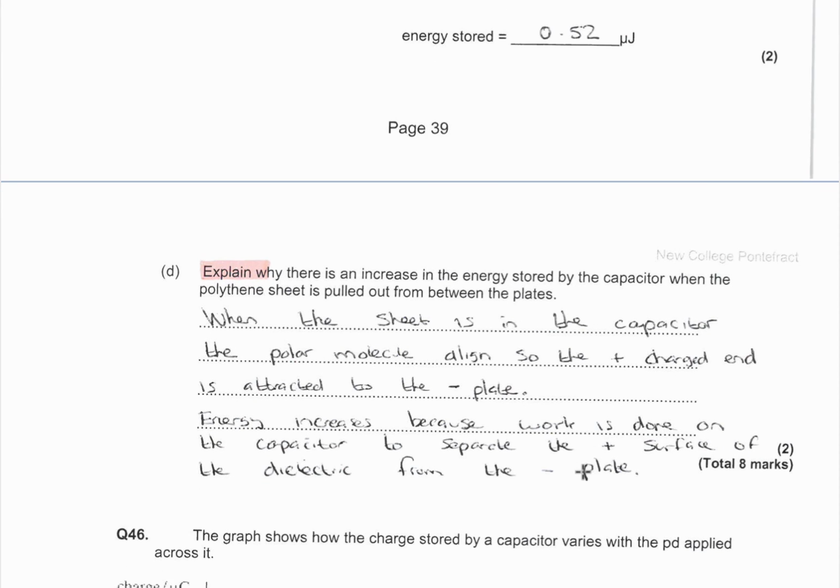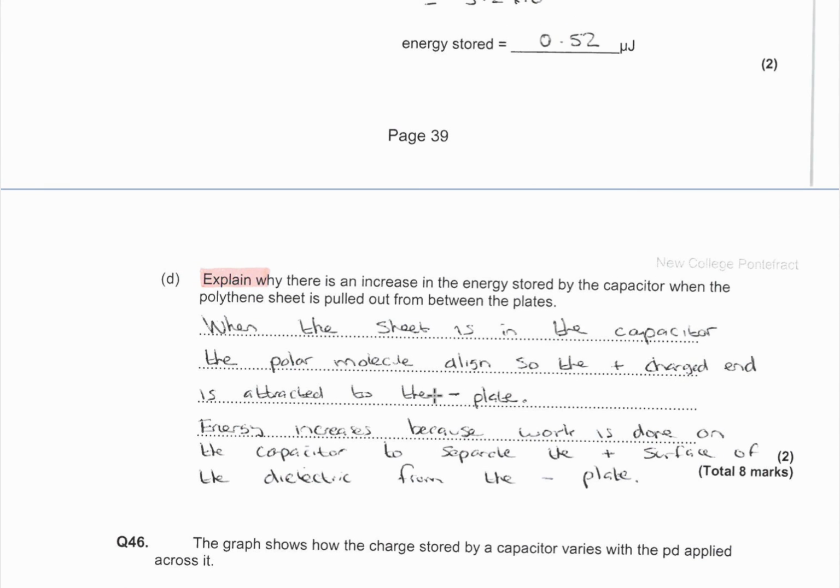We then have to explain why it is that there's an increase in the energy when the polythene sheet is pulled out from between the plates. And this is kind of a little bit tricky. So we have to understand what actually happens with a dielectric inside the capacitor. So when the sheet's inside the capacitor, the polar molecules that are inside the dielectric, so polar molecules are one where there's a positive part at one end and a negative part at the other, they align. So the positive end of the polar molecule is attracted to the negative plate, and the negative part of the polar molecule is attracted to the positive plate. So basically your dielectric becomes charged up.